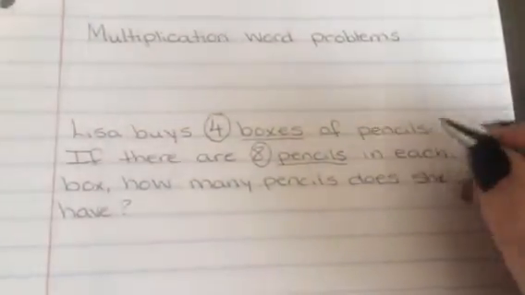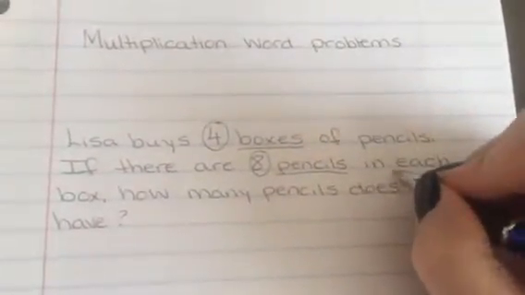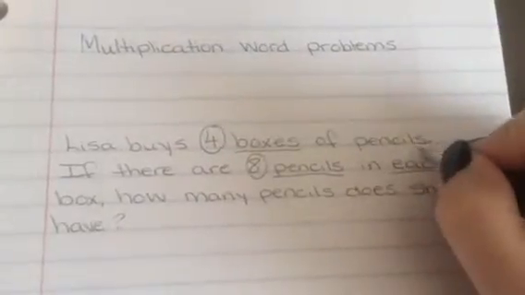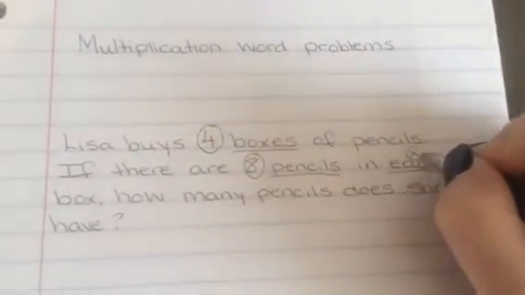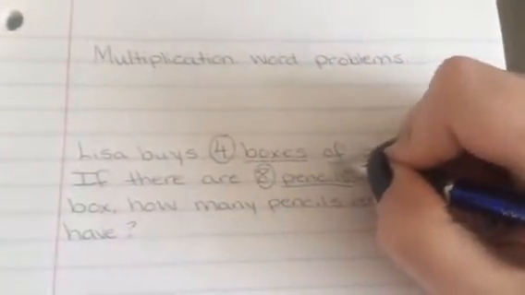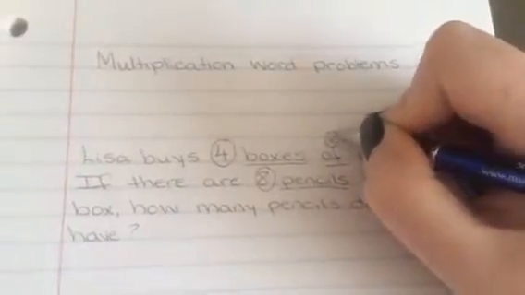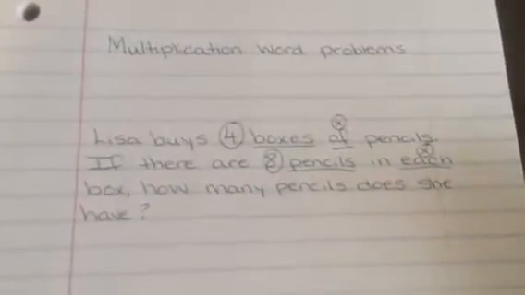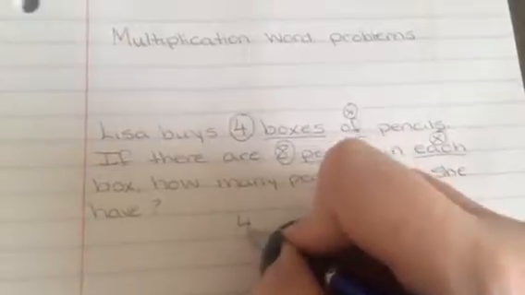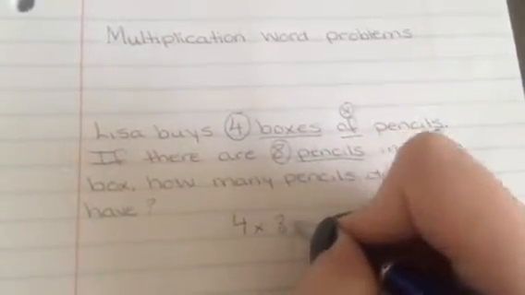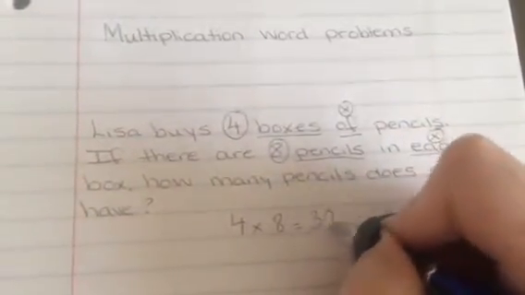In this word problem, the word each means multiply. And another word in here that means multiply is of. So they would underline of and put a multiplication sign. Now all they have to do is solve and multiply. So they write 4 times 8 equals 32.